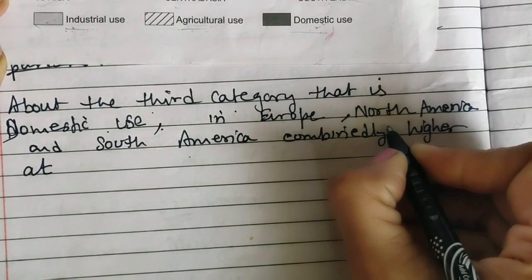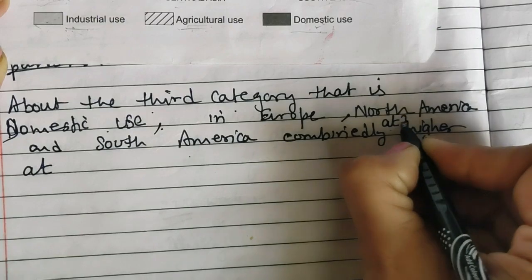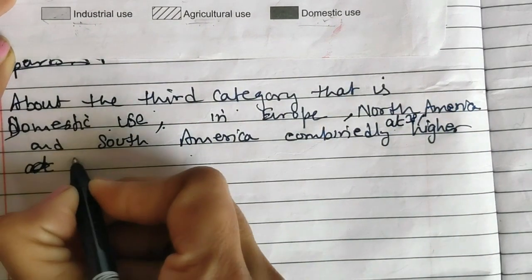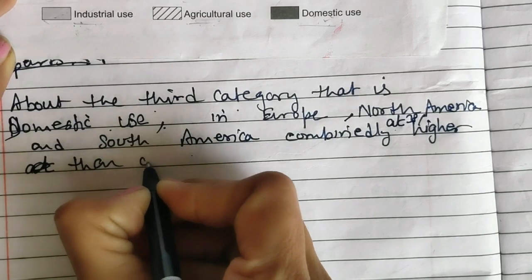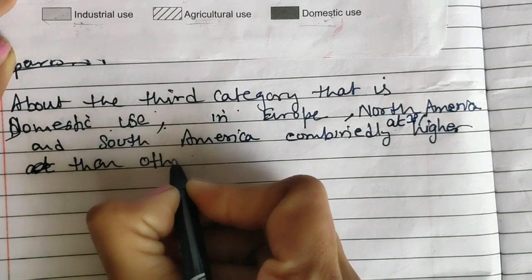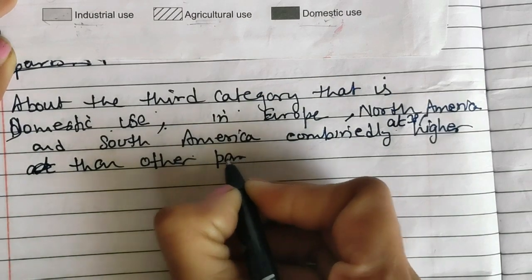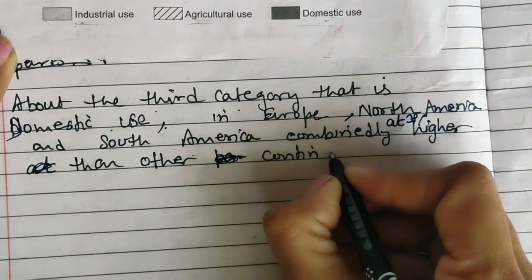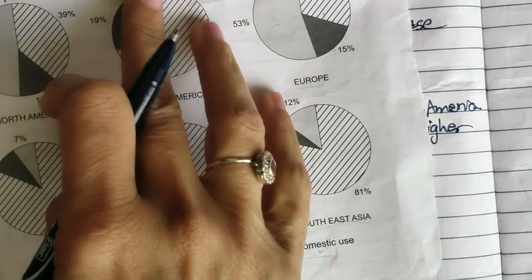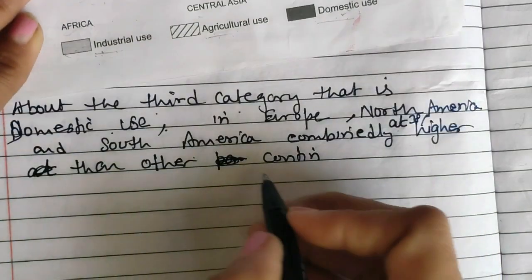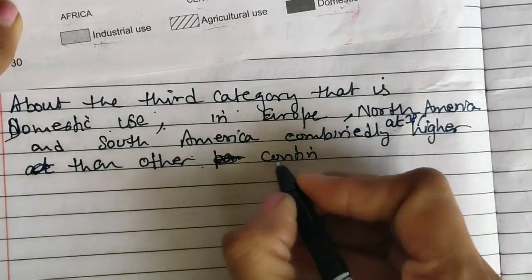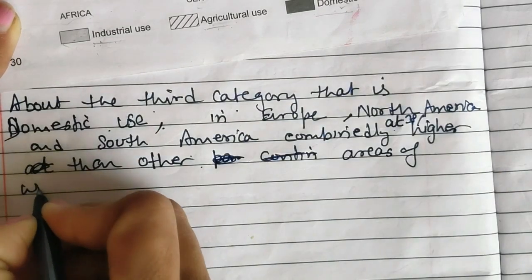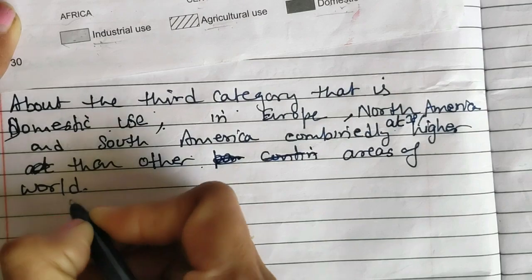So in South America combinedly, the percentage at 38%, higher than other parts. We have already written other continents; areas also we have to use. So higher than other areas of the world. Okay, areas of the world.